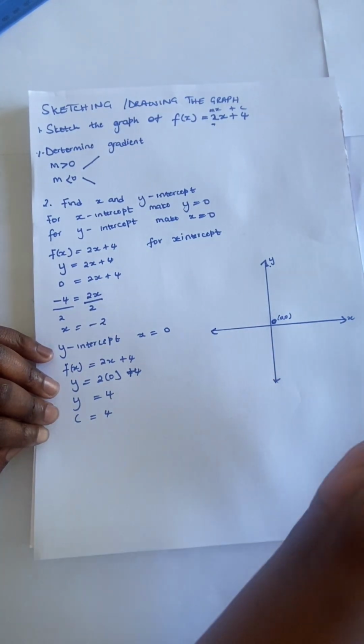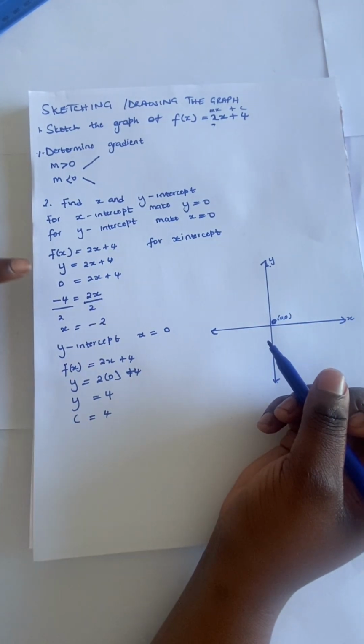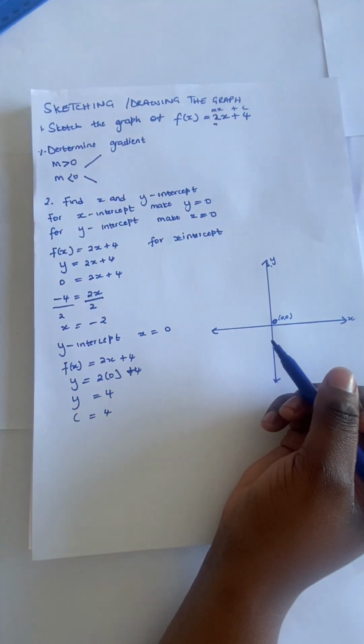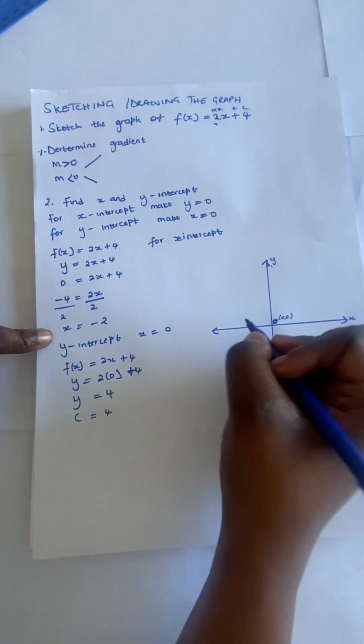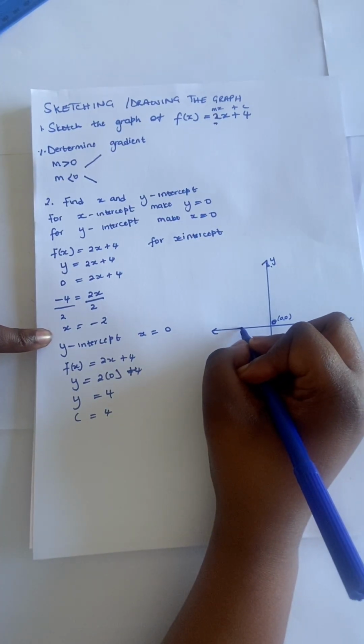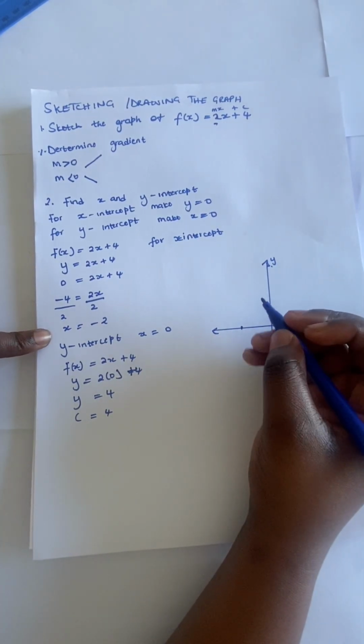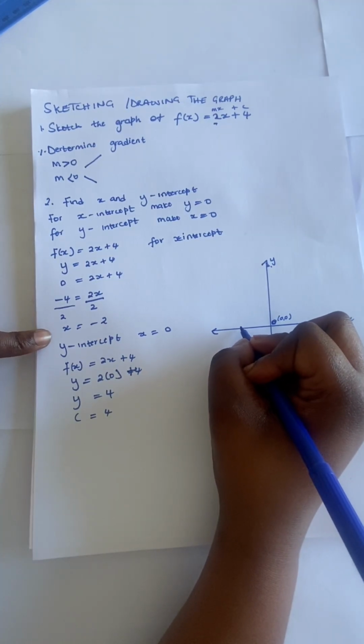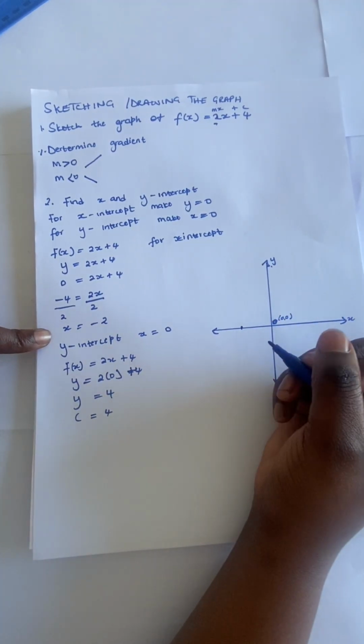You already know that your graph is increasing. You've calculated that your x is -2, and -2 is expected to be on your left. I'm going to say -2 is in this position.